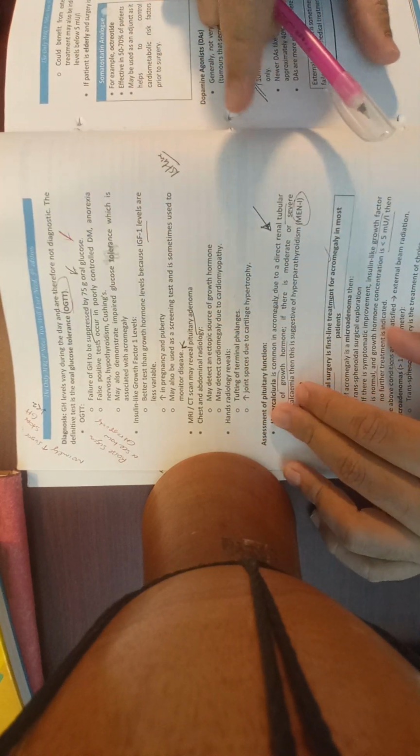For the diagnosis of acromegaly, growth hormone levels vary during the day and are therefore not diagnostic. The definitive test is the oral glucose tolerance test, OGTT: failure of growth hormone to be suppressed by 75 gram oral glucose. False positive tests occur in poorly controlled DM, anorexia nervosa, hypothyroidism, and Cushing's. It may also demonstrate impaired glucose tolerance, which is associated with acromegaly. So with OGTT, there is failure of growth hormone to suppress by oral glucose.